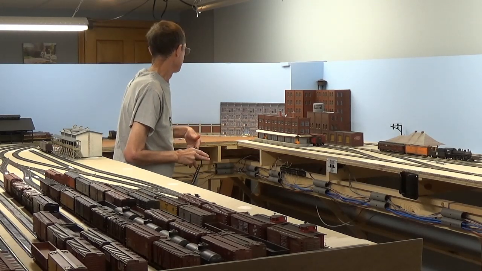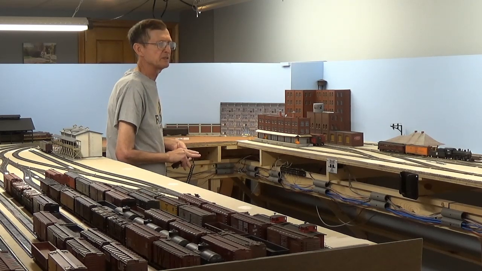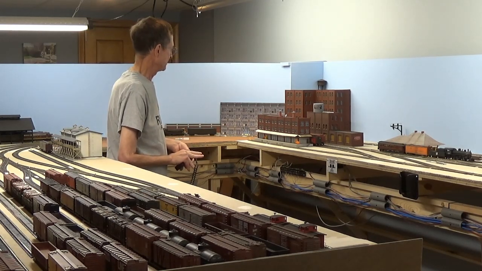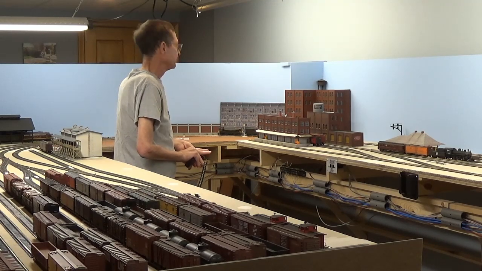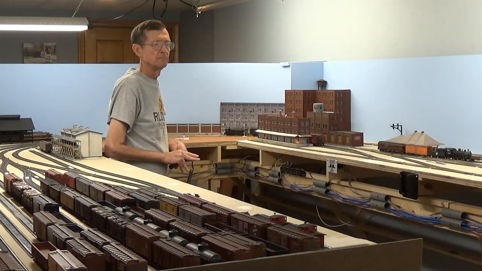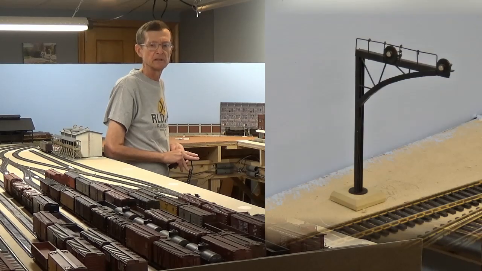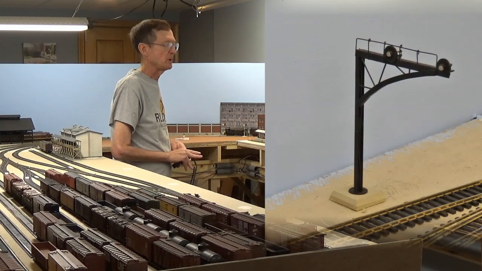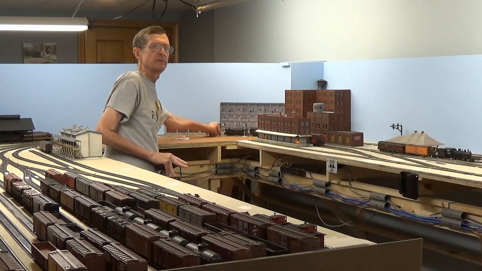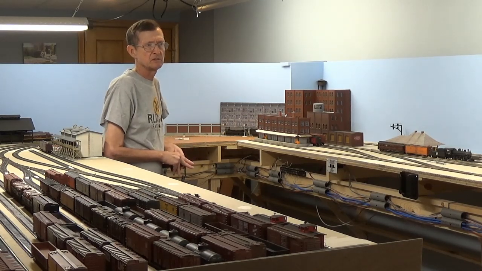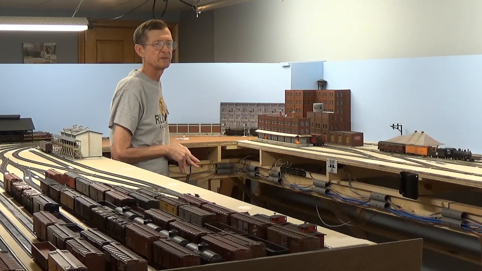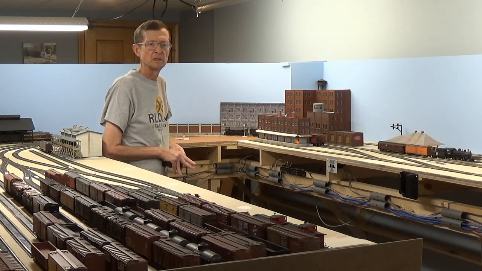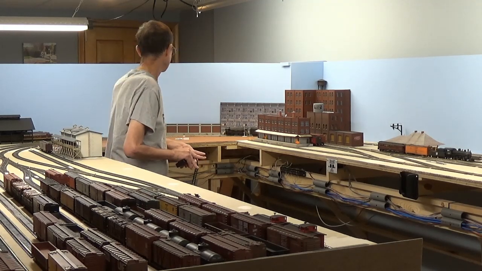One of the other things I've been working on, you may see here, is signaling for the layout. I don't have them operational yet, but hopefully by Labor Day, which is in a couple of weeks, I will have the signaling system fully operational on it. And I'll probably do another video at that time which will allow you to see how it works.